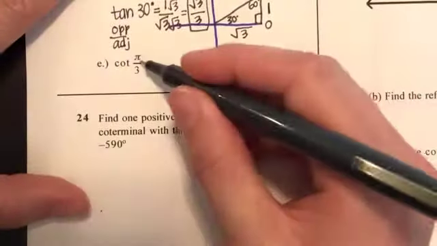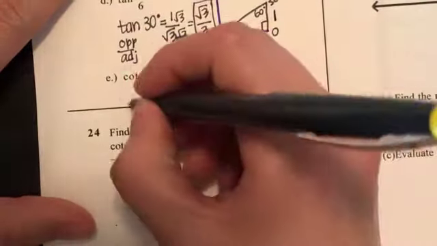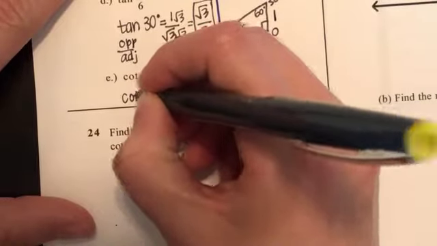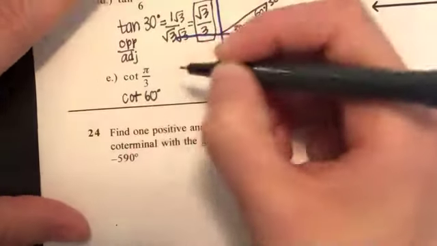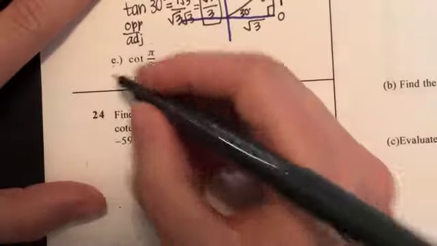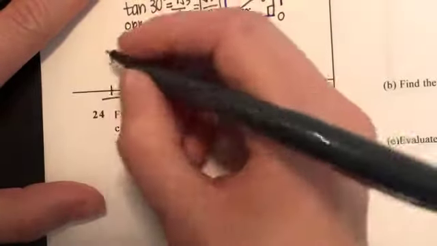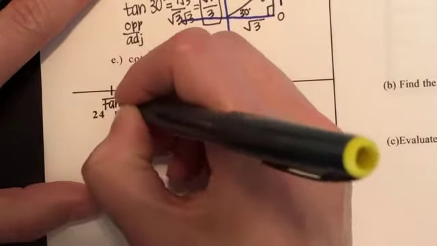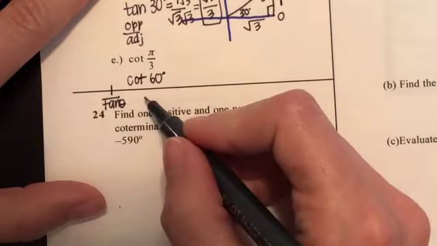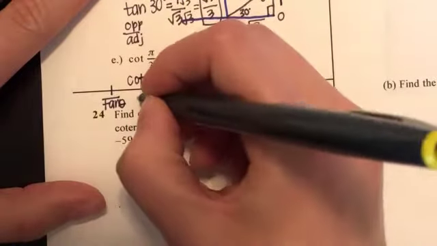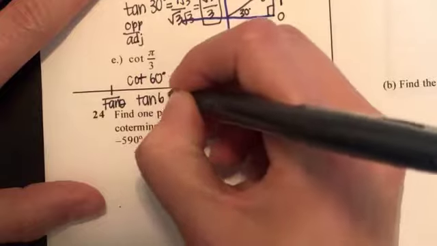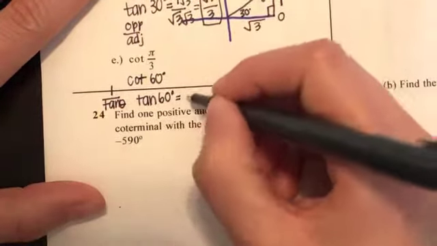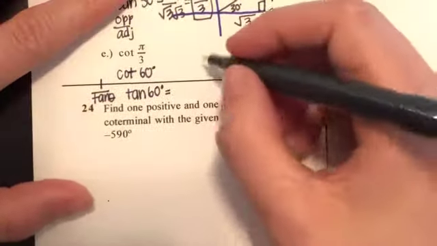And then cotangent of pi over 3, we want to remember this means cotangent of 60 degrees. So cotangent really means 1 over tangent. So what we can do is find tangent and then just do the reciprocal. So we'll find tangent of 60 degrees and then do the reciprocal, that'll be cotangent.